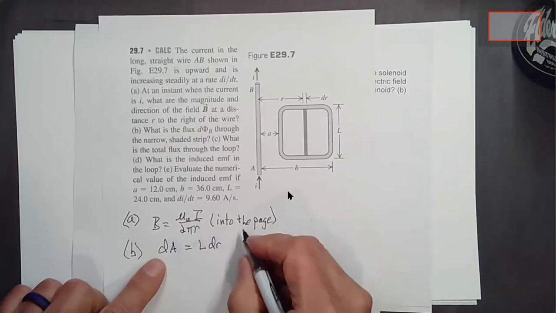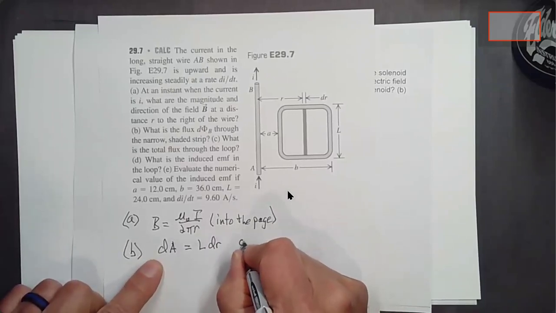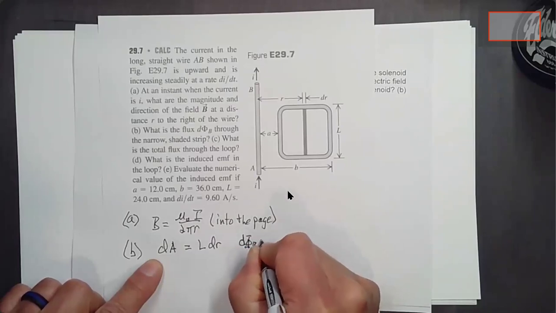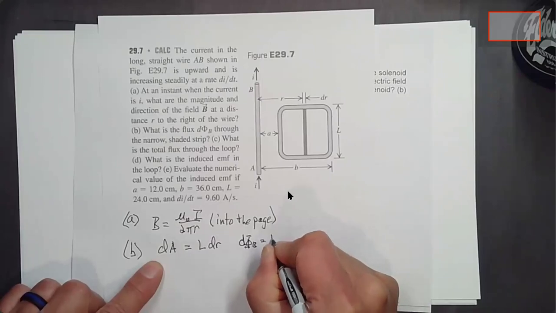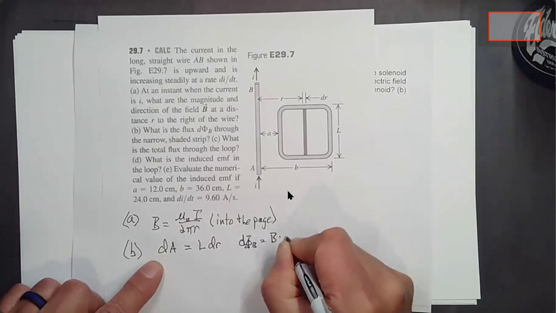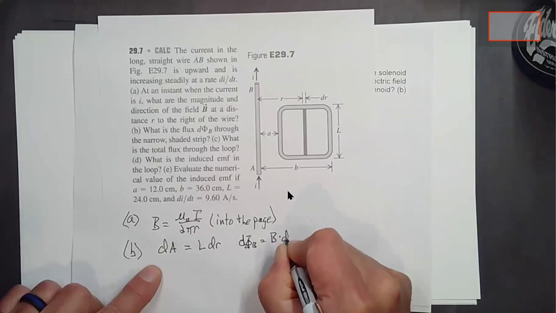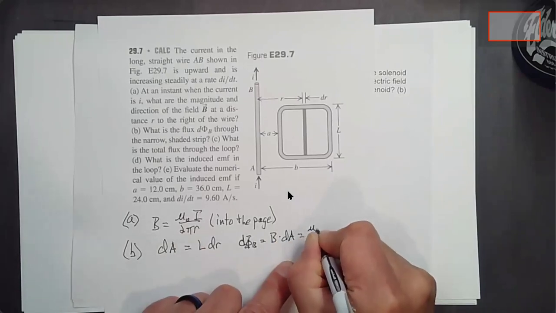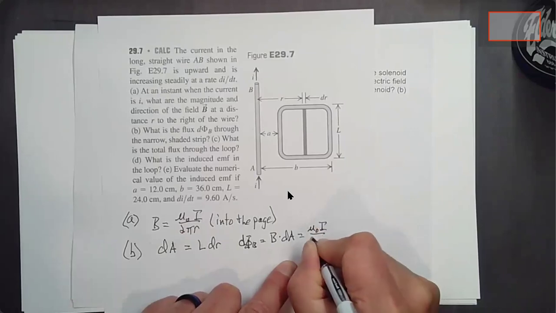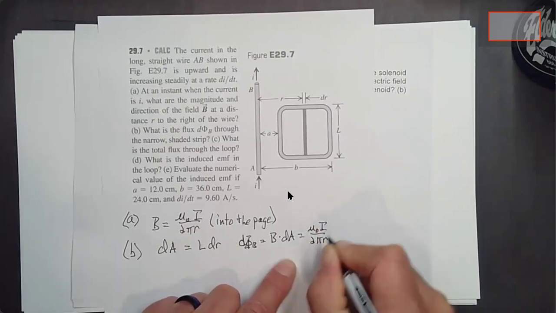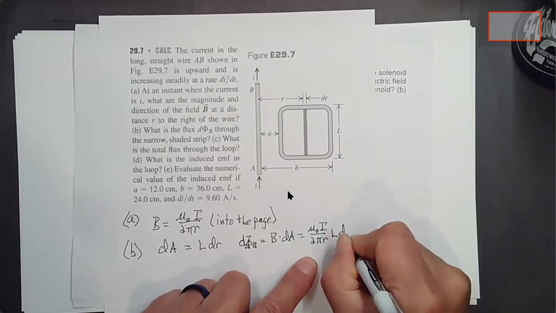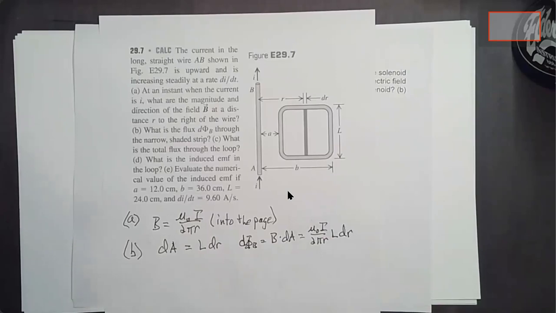And the flux through that, the flux of B, will equal B times that dA, which is going to be mu naught I over 2 pi r, times dA, which is L dr. So we have that.